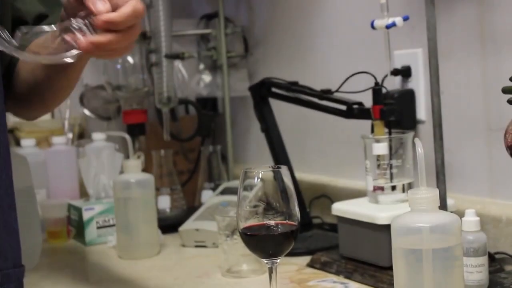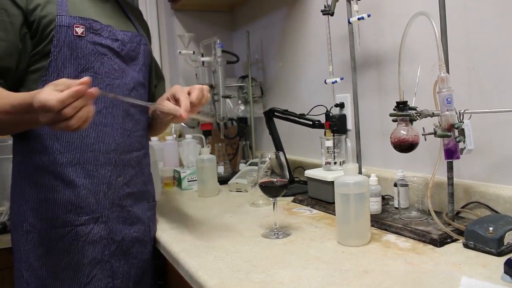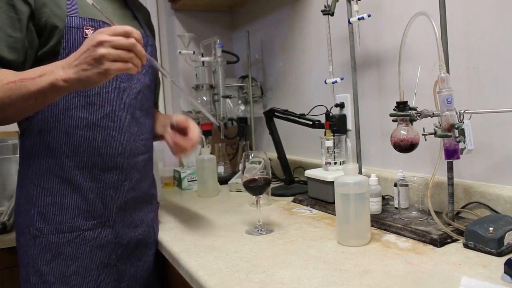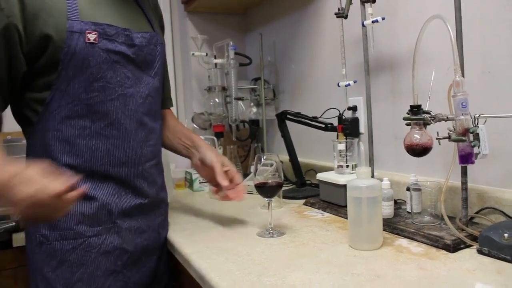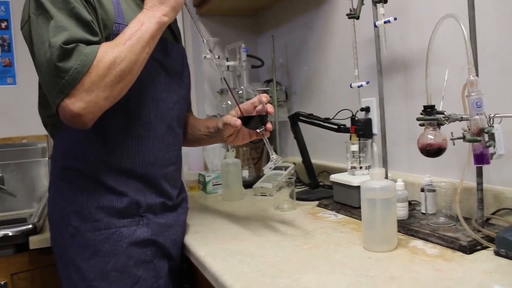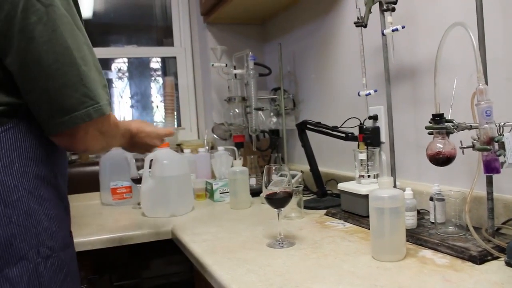So let me put on my OSHA-approved safety goggles here. This is a volumetric pipette, and I'm going to take the Syrah that Seth went and thiefed for me. First thing I do is clean it to make sure there's no residual water in it.